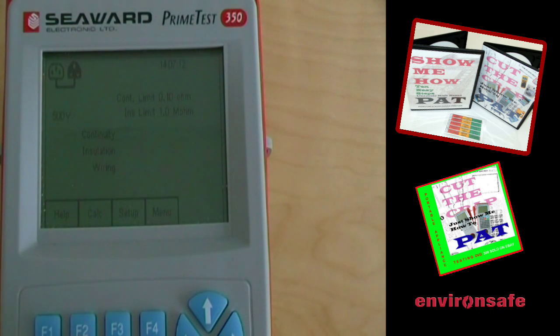On here you've got F2 to calculate, and the choices are on the cable for 3 amp 0.5 millimeters squared, on the 6 amp 0.75 millimeters squared, 10 amp 1 millimeter squared, etc. Just use the scroll arrows and choose your option by pressing F4 to select.